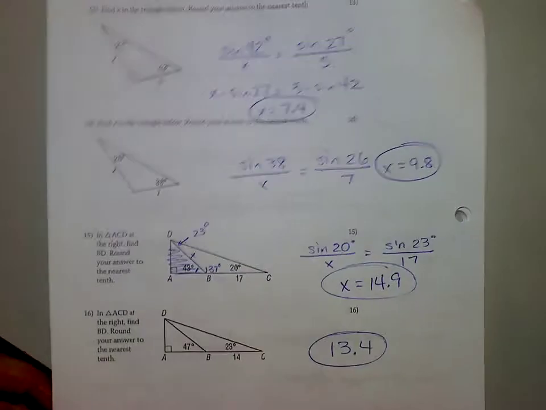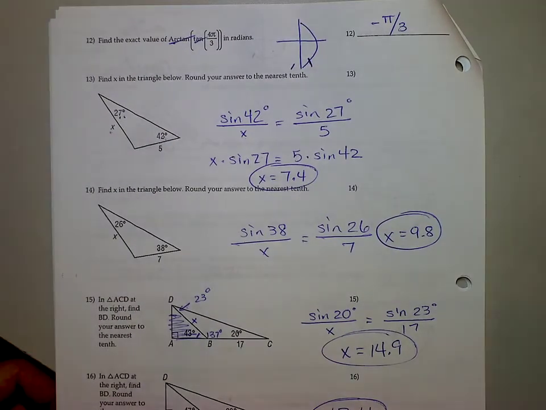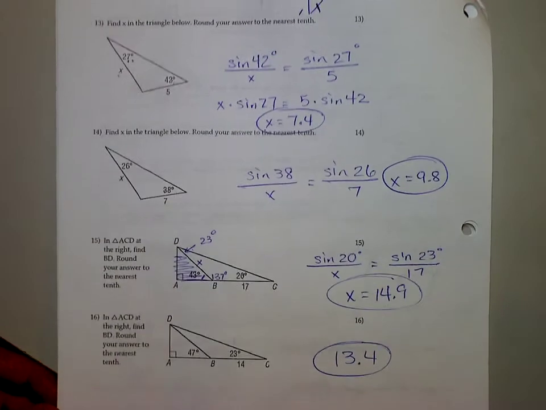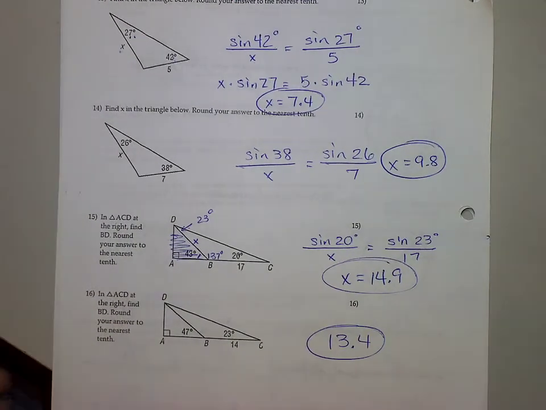For page 3, here's the work. You're using law of cosines for most of it. There's number 12, 13 and 14, 15 and 16. And now I'm going to continue on with pages 4 and 5.